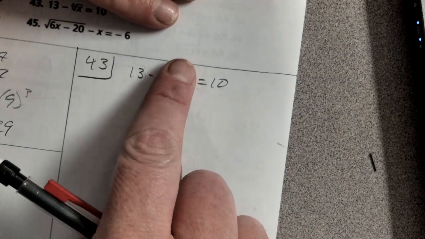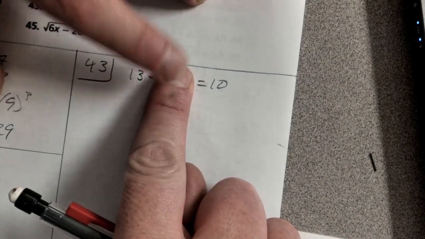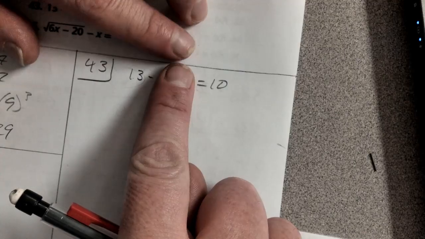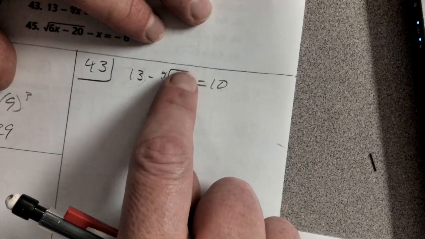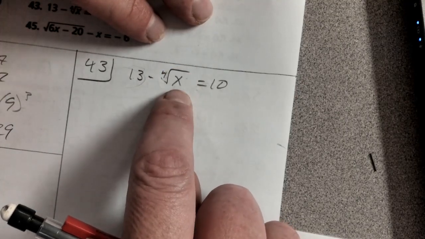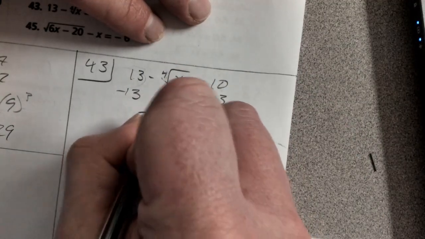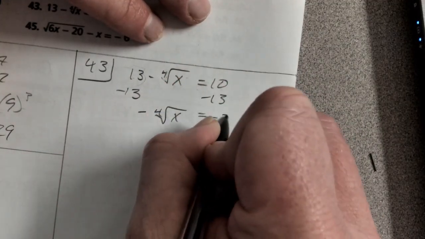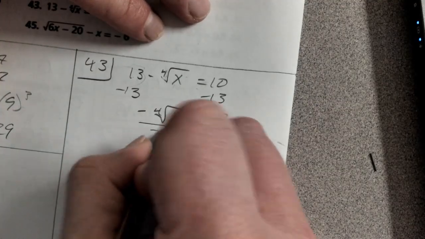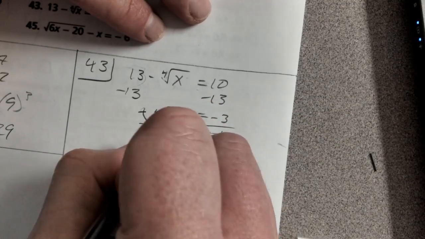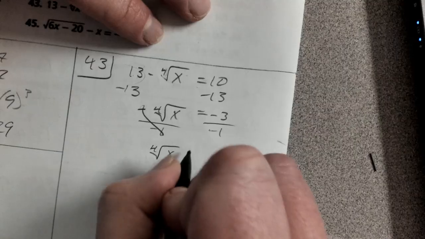And if I really think about this, I put my finger over that. Whatever that number is, it better be 3, right? 13 minus 3 is equal to 10. So in this process, once I get this by itself, I hope that it's equal to 3. So subtracting the 13 from both sides, we get negative fourth root of x is equal to negative 3. And when I divide by negative 1 to get rid of the negative, I have the fourth root of x is equal to 3.